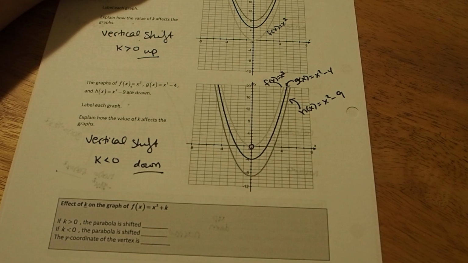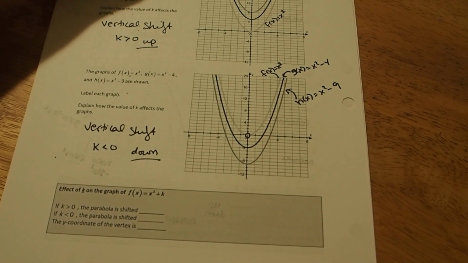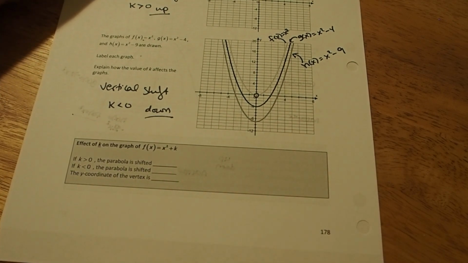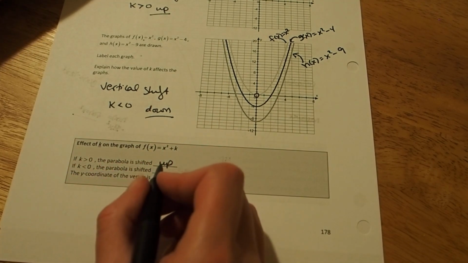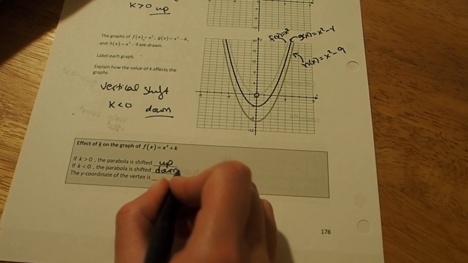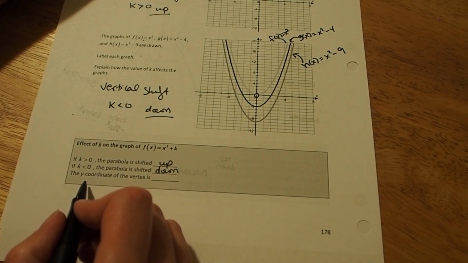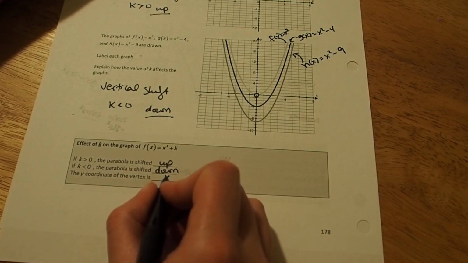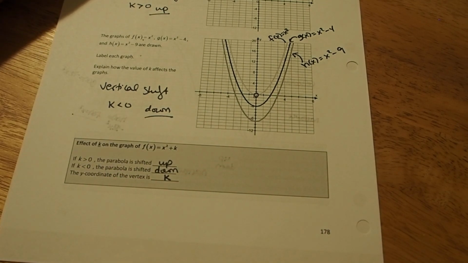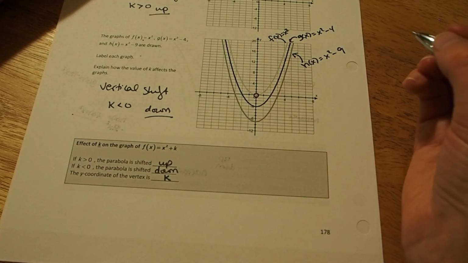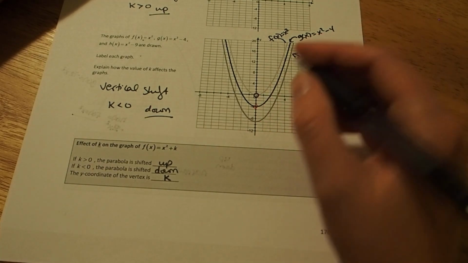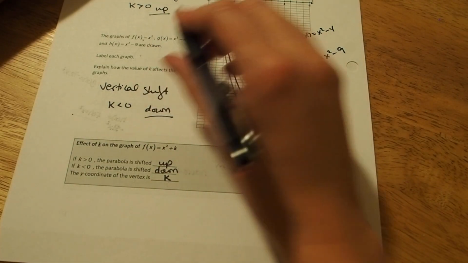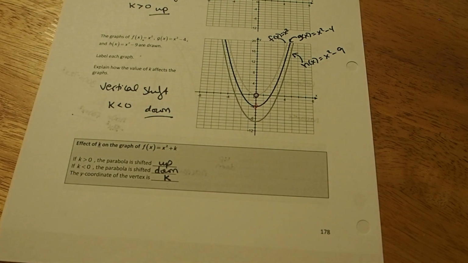Okay. So that summary is going to be, again, in the bottom of the box, the effect of k on the graph. X squared plus k, being a positive value, the parabola is shifted up. K being less than 0, a negative value, the parabola is shifted down. Now, the y-coordinate of the vertex is k, right? Because the vertex, if the value is 0, is at 0 for the y value. If the value is at -4, the y value is at -4. So the k value directly correlates to the y-coordinate specifically of the vertex.